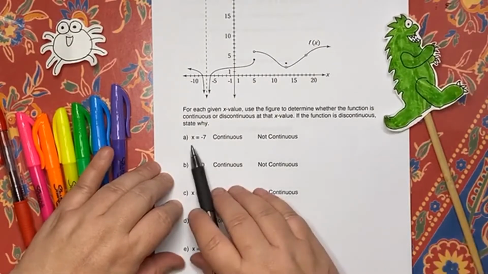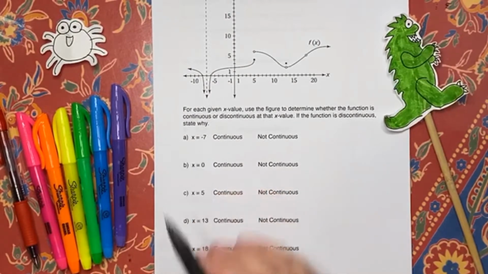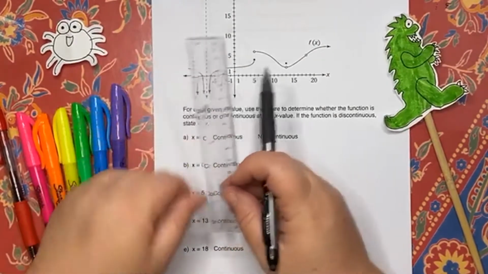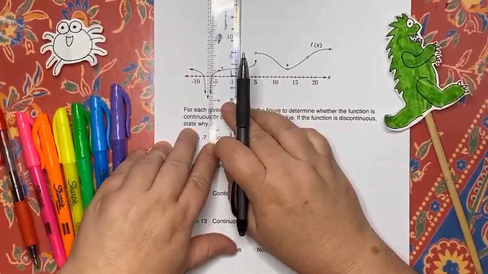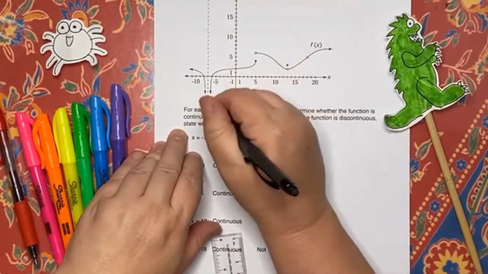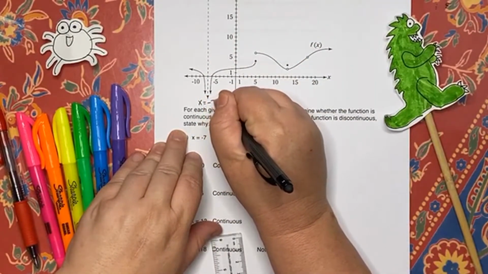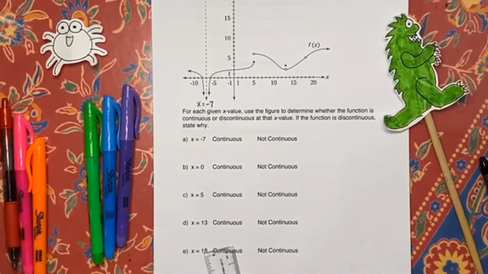And let's talk. x equals -7. Let me see if I can find my ruler. Can you guys see it? I think you can see that pretty well. So -7, it turns out, is this dotted line. That is where x equals -7. And so I'm going to start off with that one being the yellow.